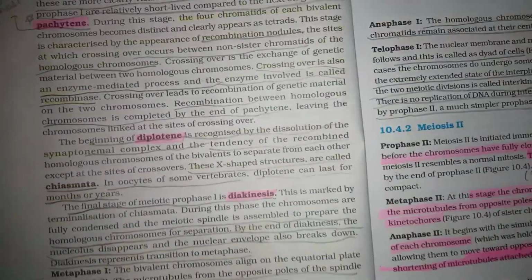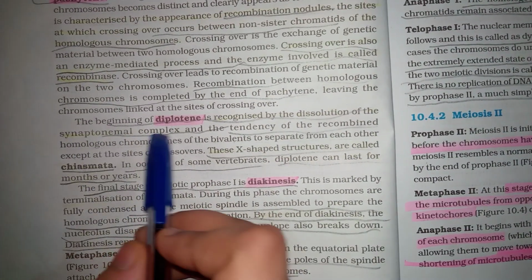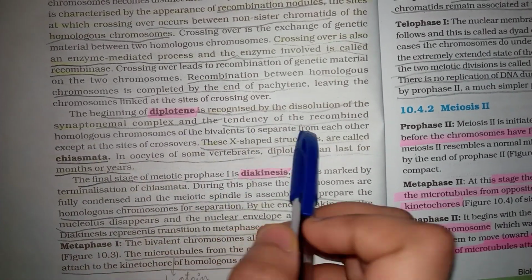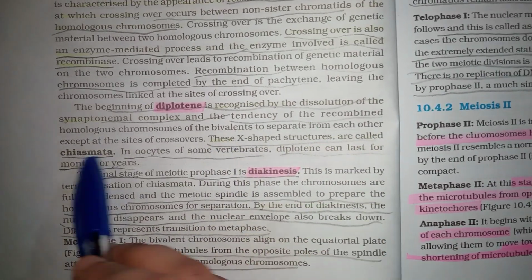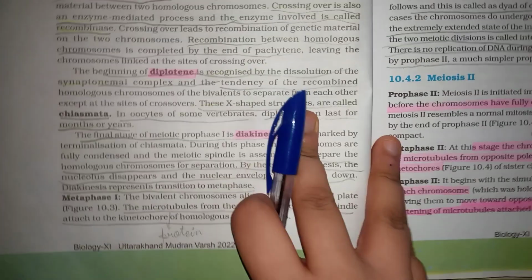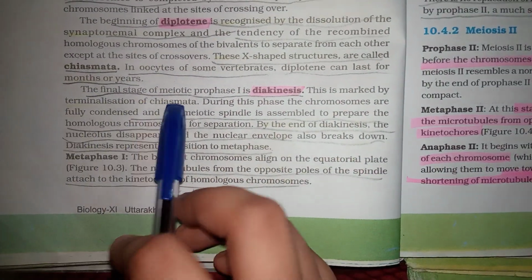crossing over. The beginning of diplotene is recognized by the dissolution of the synaptonemal complex and the tendency of the recombined homologous chromosomes of the bivalents to separate from each other except at the sites of crossovers. These X-shaped structures are called chiasmata. In oocytes of some vertebrates, diplotene can last for months or years. Final stage of meiotic prophase 1 is diakinesis. This is marked by terminalization of chiasmata.